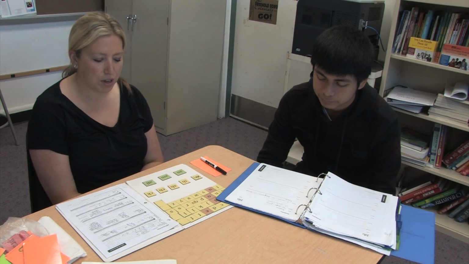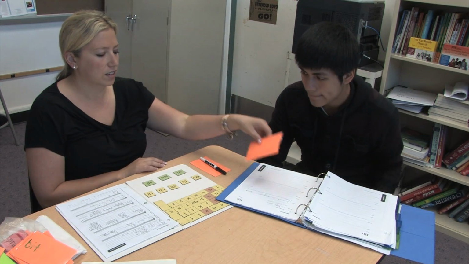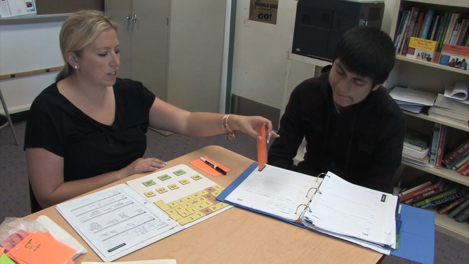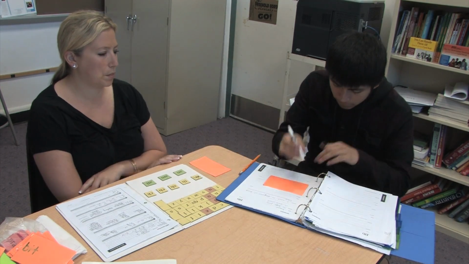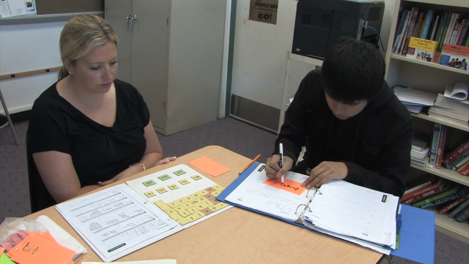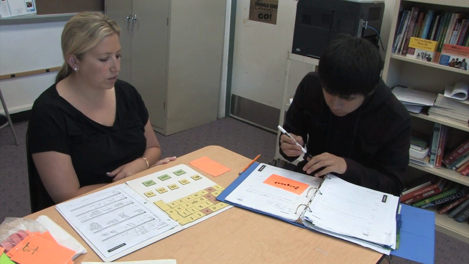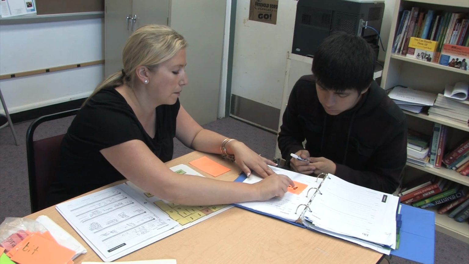All right, good job. Okay, you need to flip to your charting, and actually before you do that, I want you to write banquet on here, and then your definition and a picture on the back. Okay, you added an N here. Got the word for me? Oh, banquet.